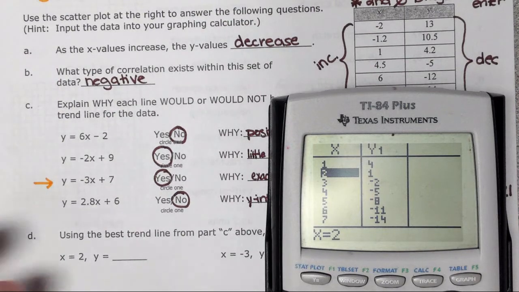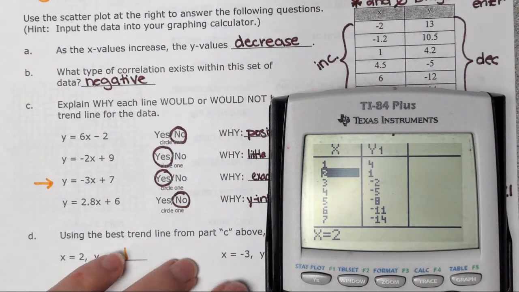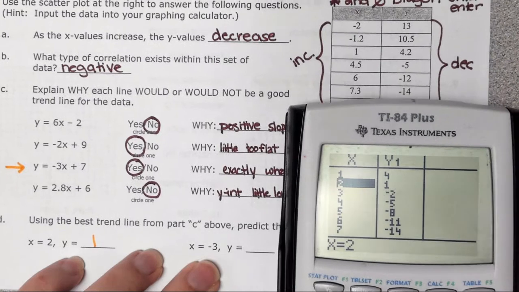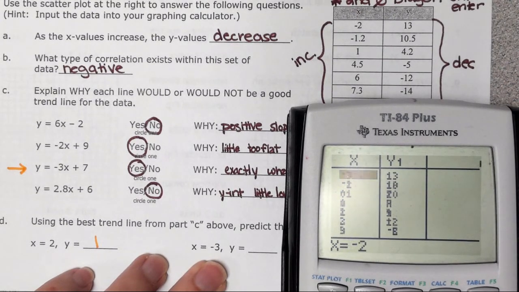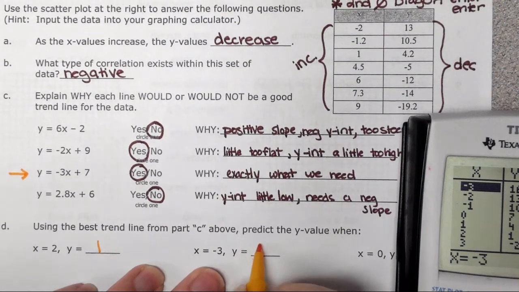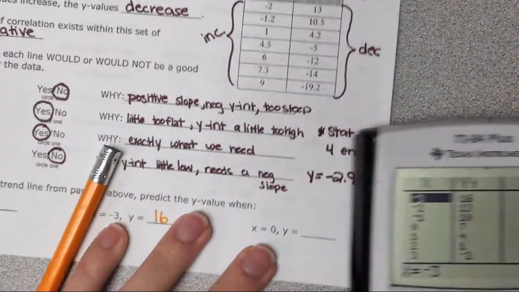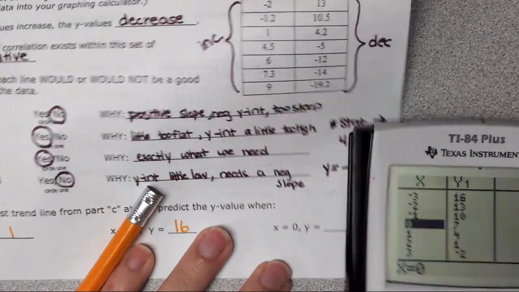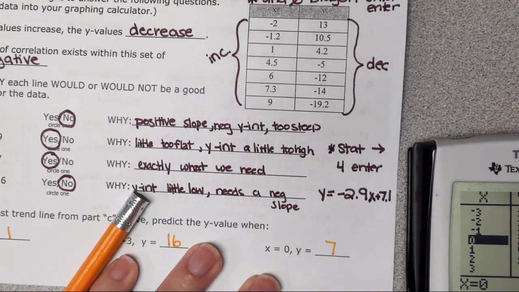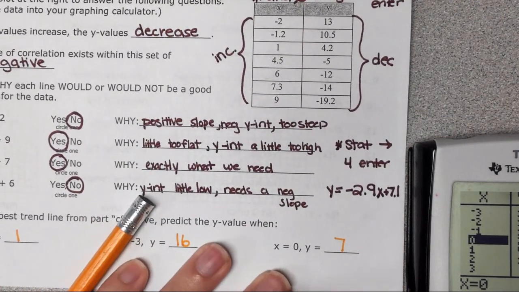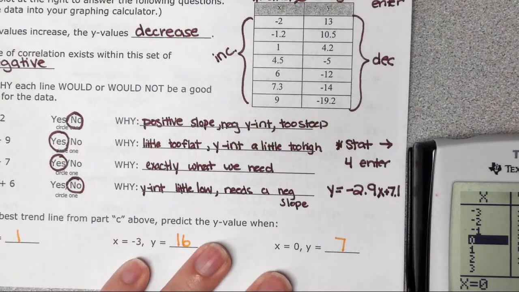So when x is 2, y is 1. When x is negative 3, and scroll up to negative 3, y is 16. When x is 0, y is 7. Simple as that. If you don't have a calculator, this gets much more difficult.